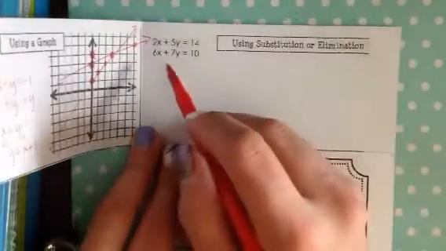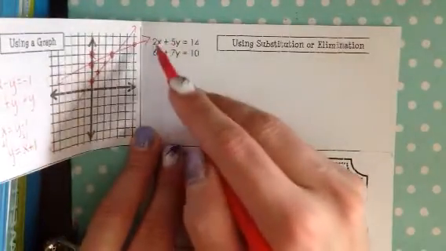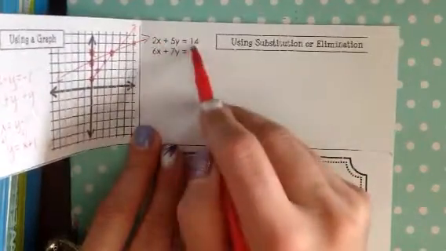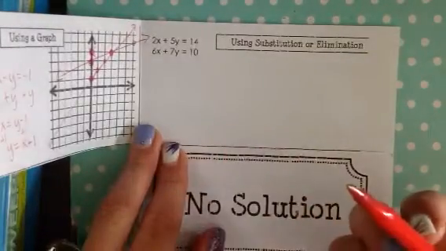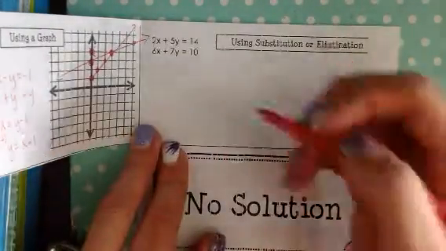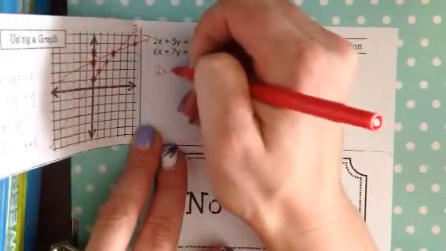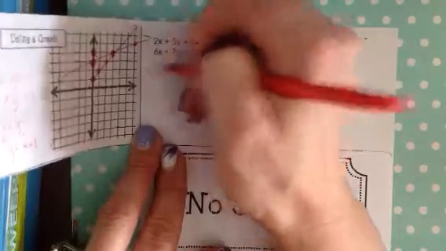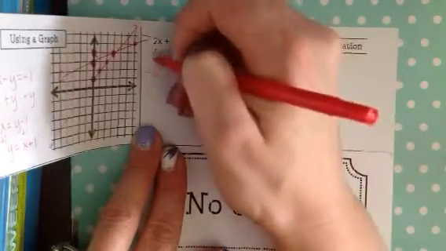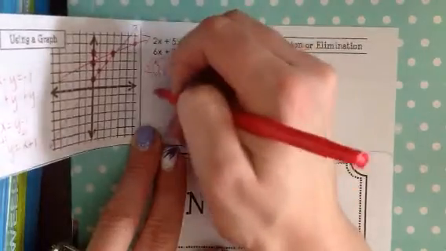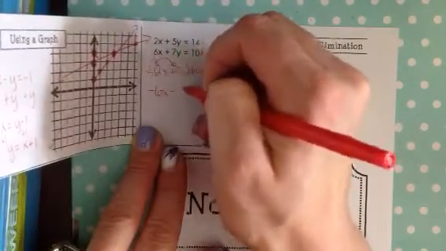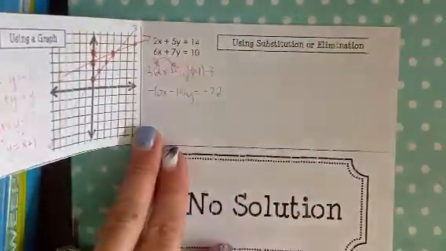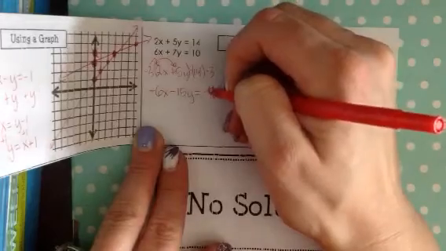I'm going to start by using elimination because I have a 2x here and a 6x here. So I feel like if I can multiply this top equation by negative 3 on both sides, I'll be able to eliminate the x term. So let's take 2x plus 5y equals 14. We're going to multiply both sides by negative 3. And we'll distribute that negative 3 to both terms and get negative 6x minus 15y equals negative 42. Sorry, not 32, 42.